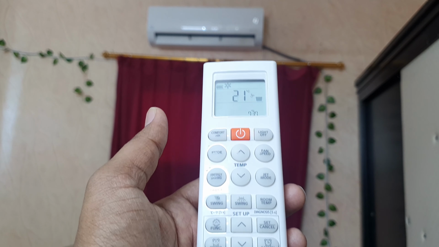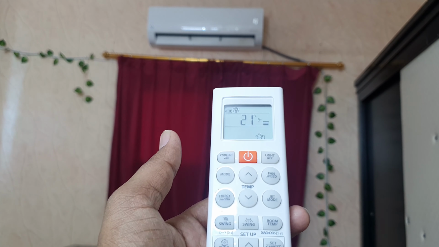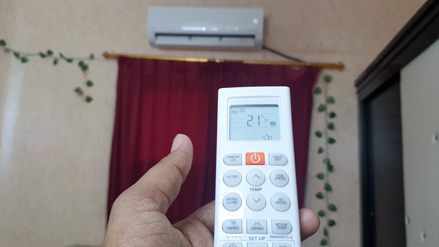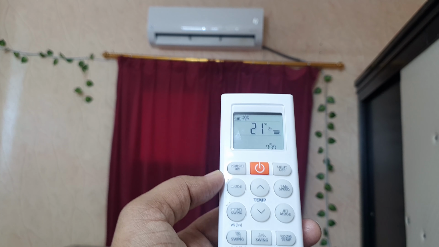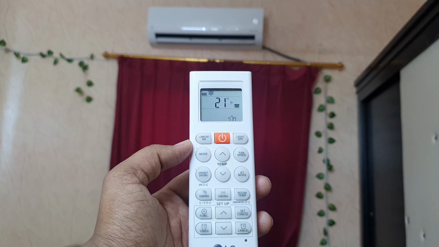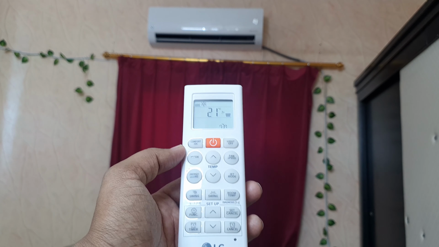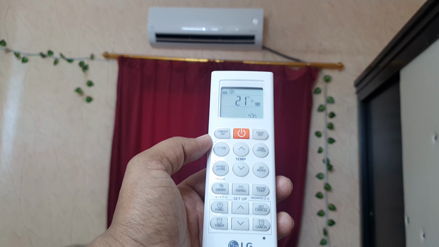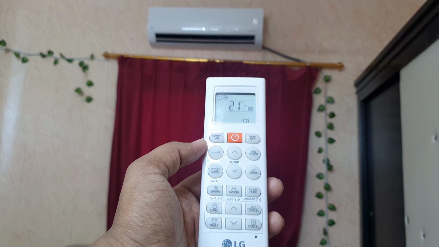This is the basic knowledge for your LG split air condition. When you buy it, it might make you confused. Even myself, when I bought it, it made me very confused. So I hope these little basic guidelines will help you out.